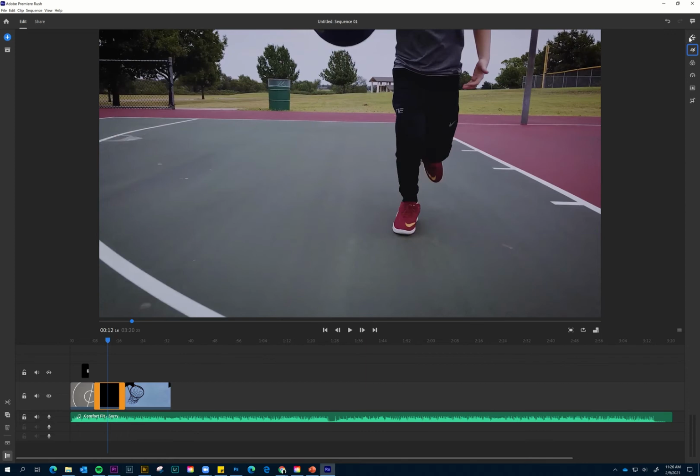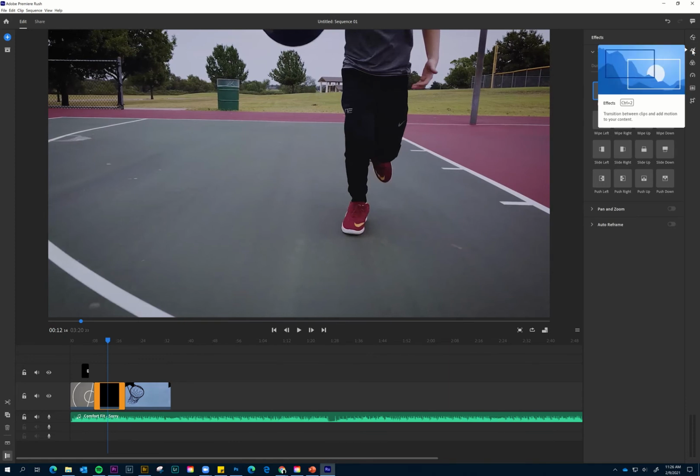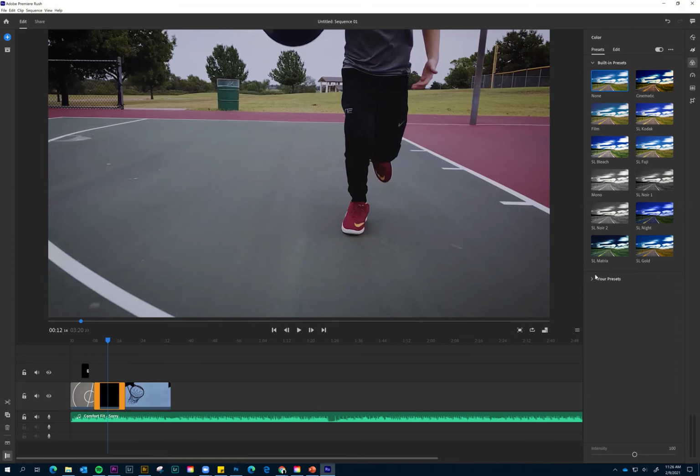If I want to edit things, there's different sections I can click over here. There's a graphics tab where you can add text. Let's click on effects though real quick. So we've got pan and zoom, we've got transitions. This next one is color. It has all these presets that are there.